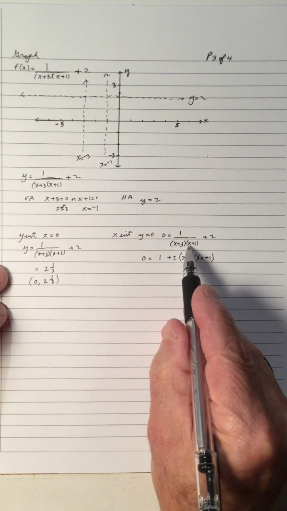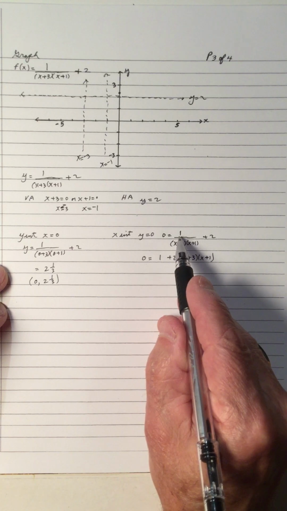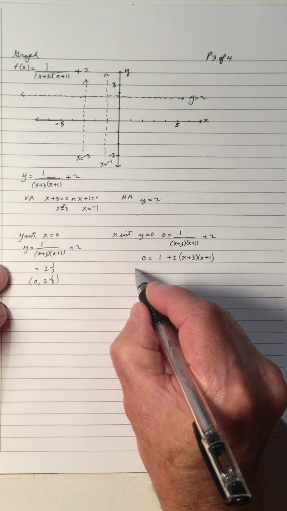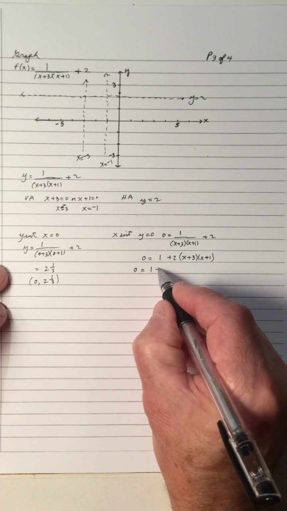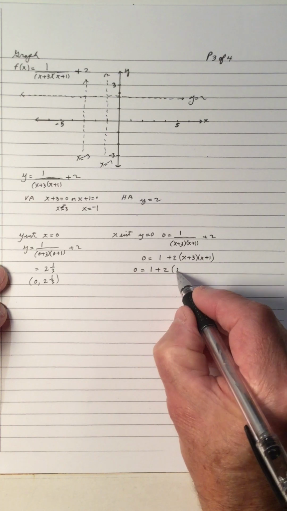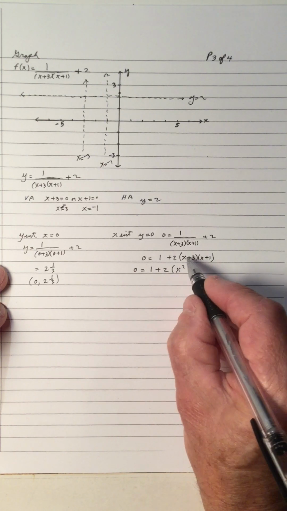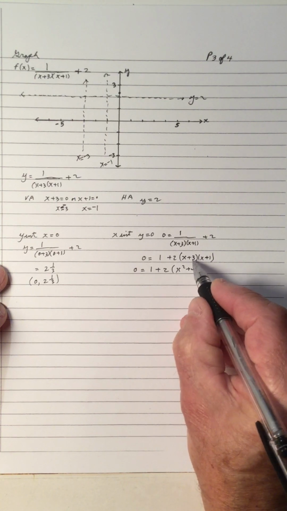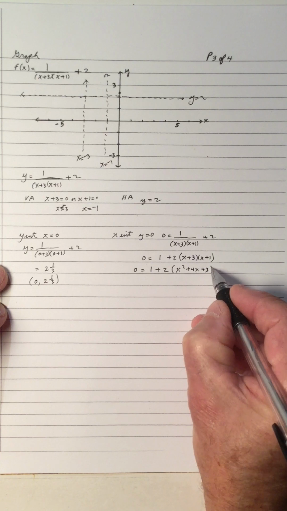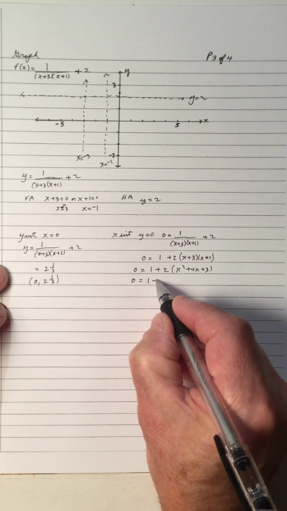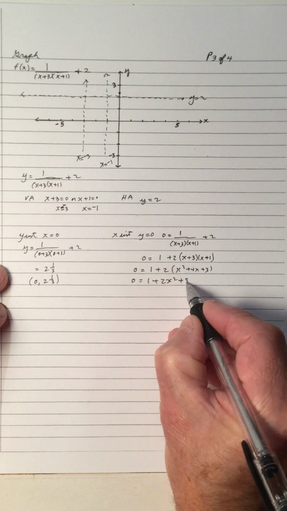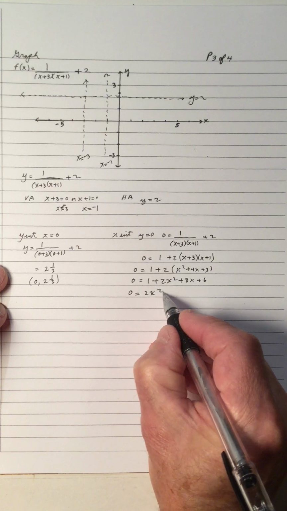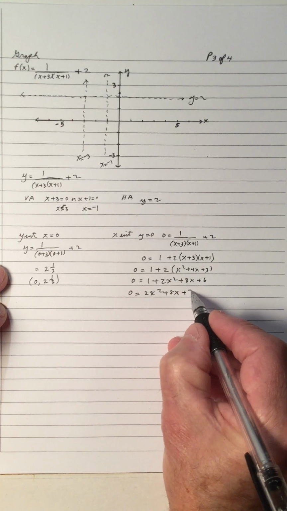So I multiplied through by the LCD. Again, I got a 0, a 1, and 2 times these 2 binomials. There it is. And we simplify that. We get 0 equals 1 plus, let's multiply first, FOIL. First, outside, inside. Outside is x, inside is 3x, so that's a 4x. And last is 3. So we have to keep multiplying. 1 plus 2x squared plus 8x plus 6.